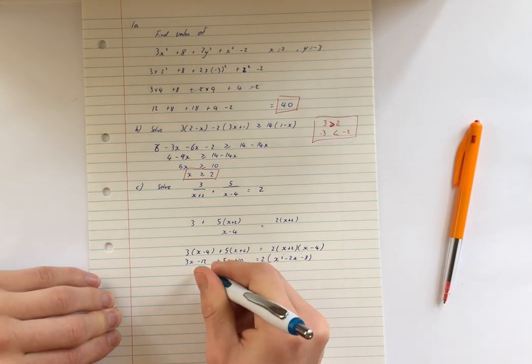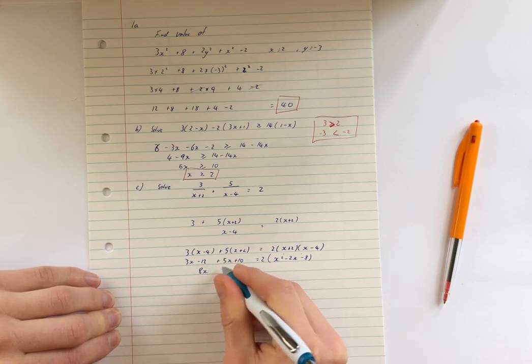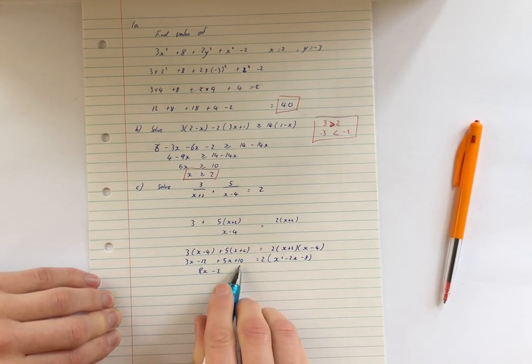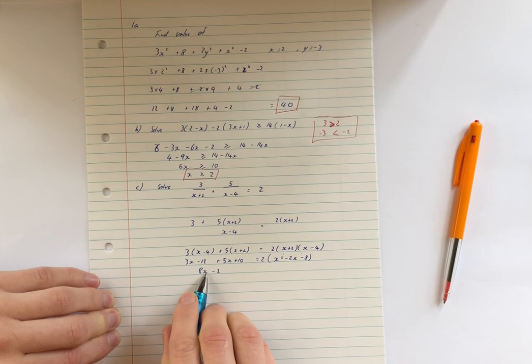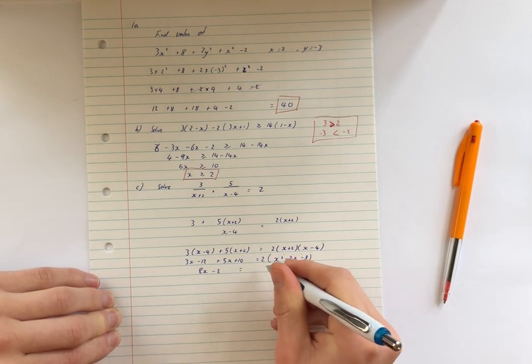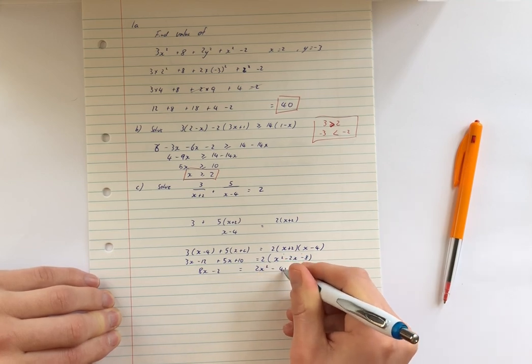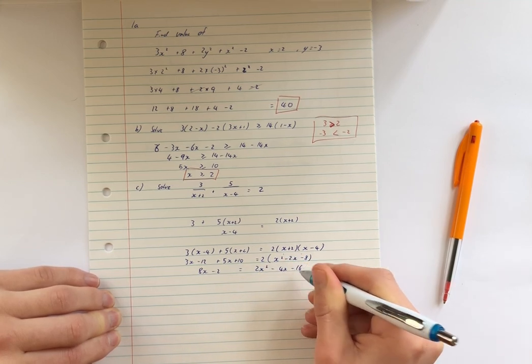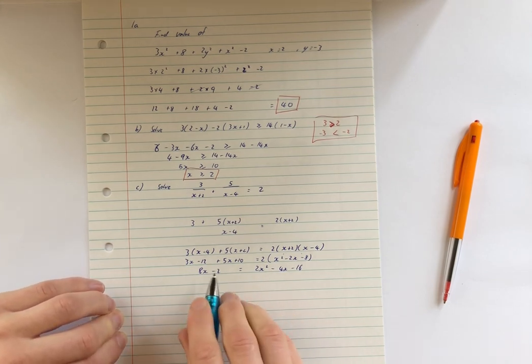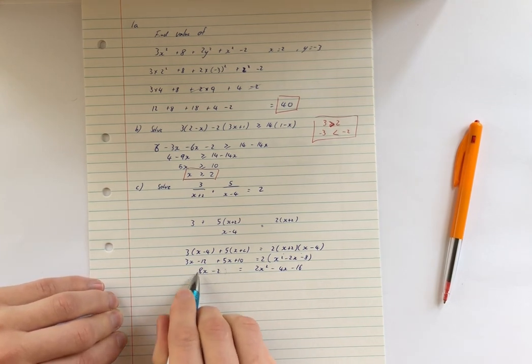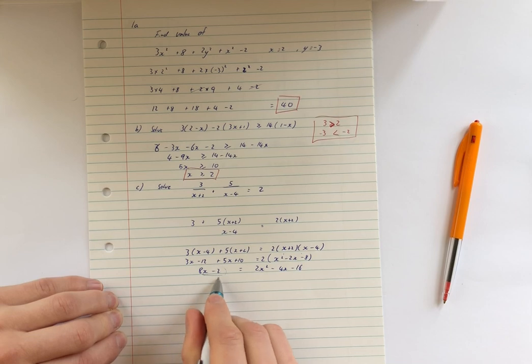Collecting like terms over here, 8x minus 2. So 3x and 5x is 8x, negative 12 and 10 is negative 2. And this is equal to 2x squared minus 4x minus 16. It's a quadratic and I want it to equal 0. So I'm going to have to get rid of the 8x minus 2 off both sides.